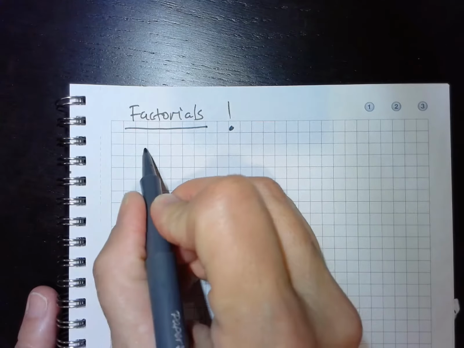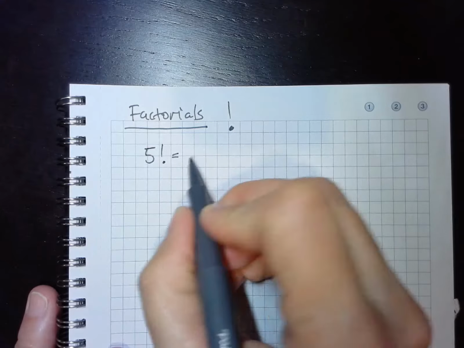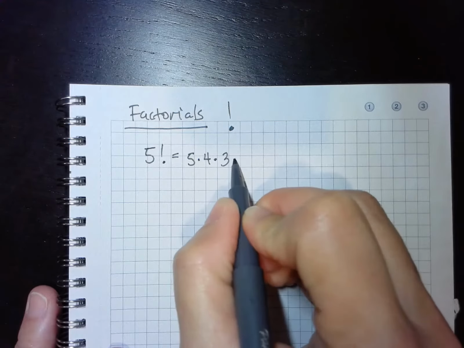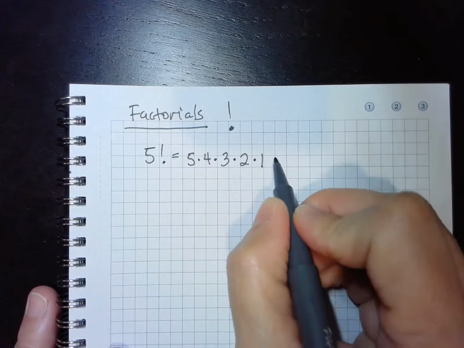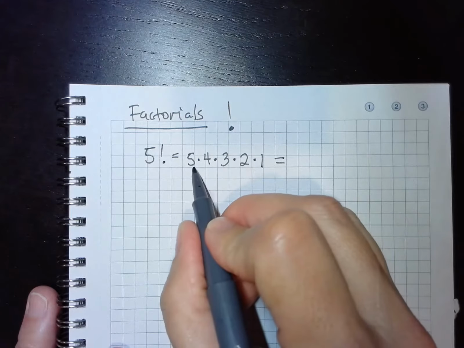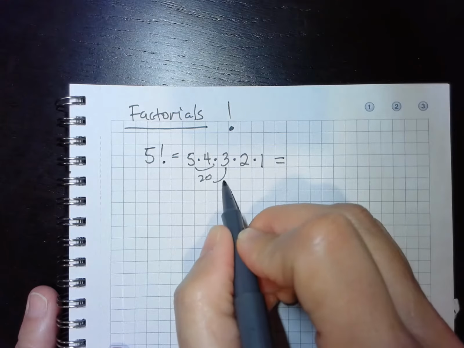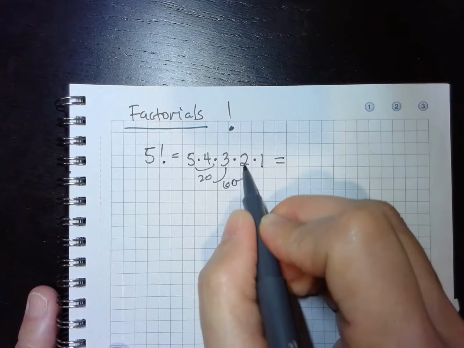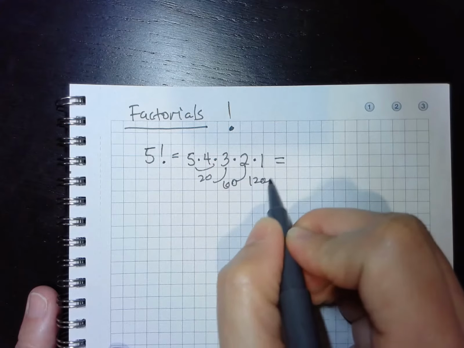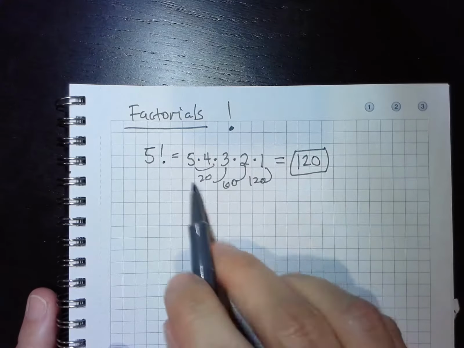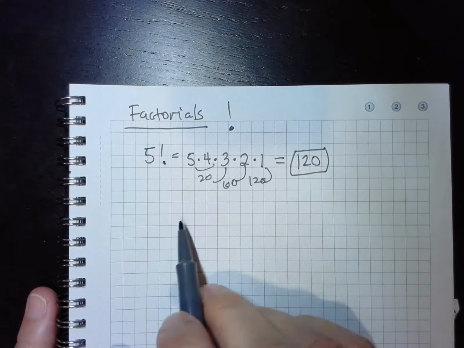Okay, so if you have 5 factorial, that just means to take 5 times 4 times 3 times 2 times 1. And so if you multiply those, this is 20. 20 times 3 is 60. 60 times 2 is 120, and 120 times 1 is still 120. So that's what 5 factorial means.